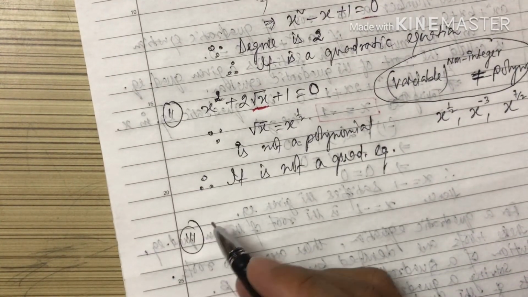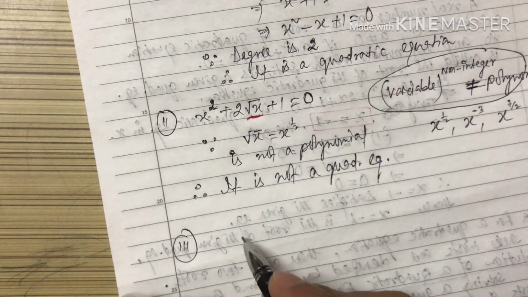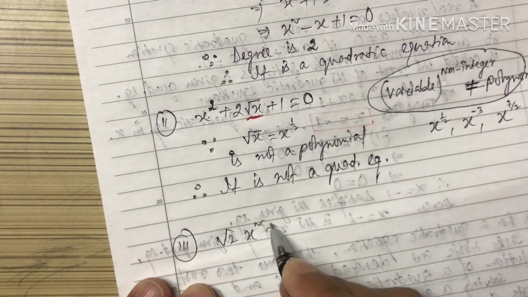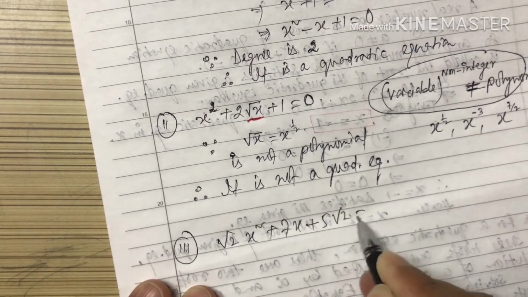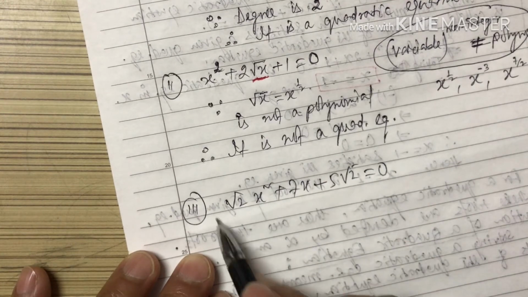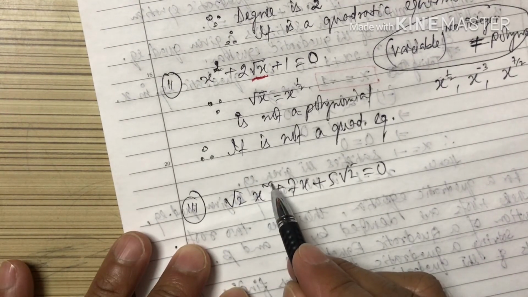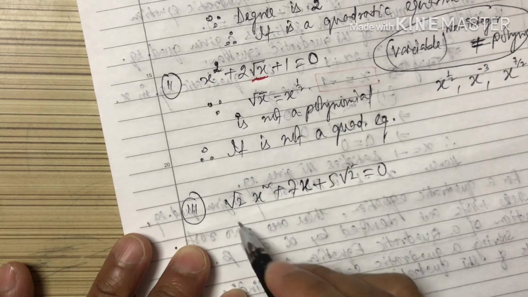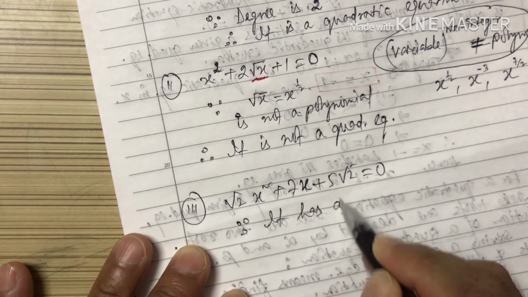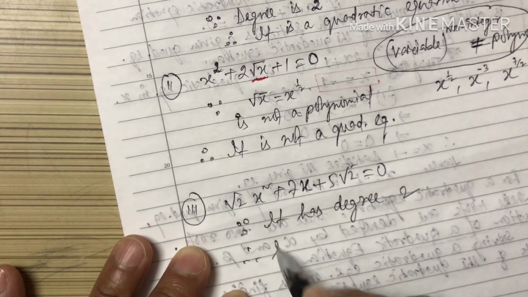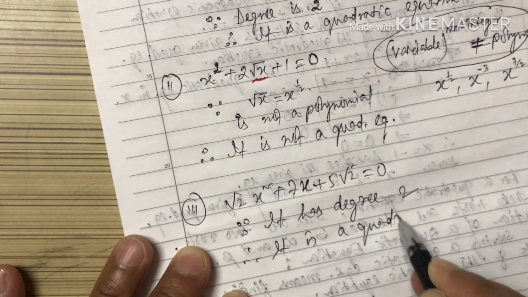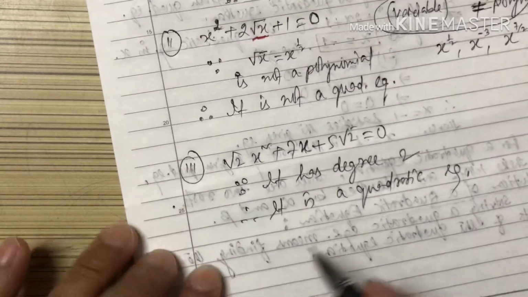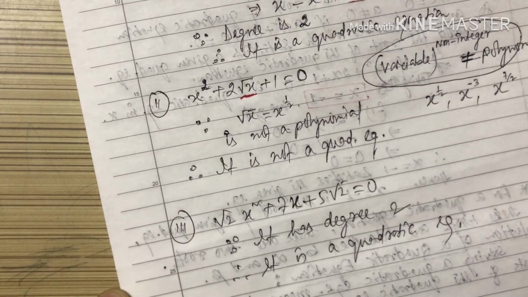Likewise, if you go to number 3, next question: root 2 x square 7x plus 5 root 2 equal to 0. If you see here, this x square has degree 2, and the second x has power 1. So this is clearly, since it has degree 2, therefore a quadratic equation. Done.